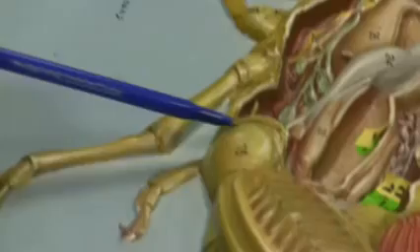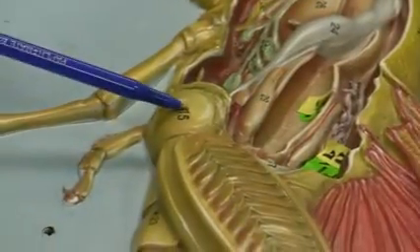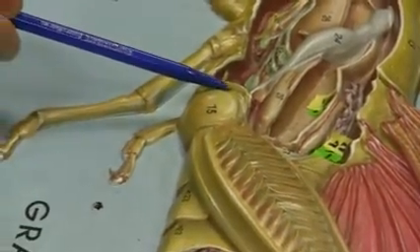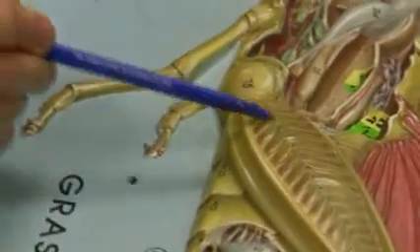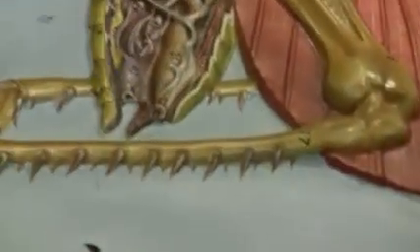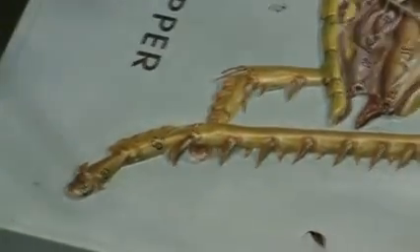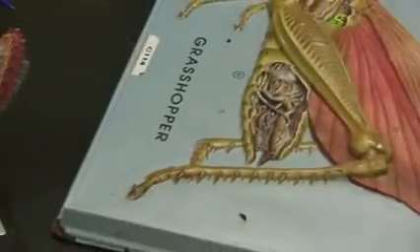But your textbook and your lab manual have it differently. But anyhow, let's follow this one. So let's call this one coxa. Trochanter would be this one. Coxa, femur, huge femur, and then tibia. And then you have the tarsals and the claws. They call them the claws.